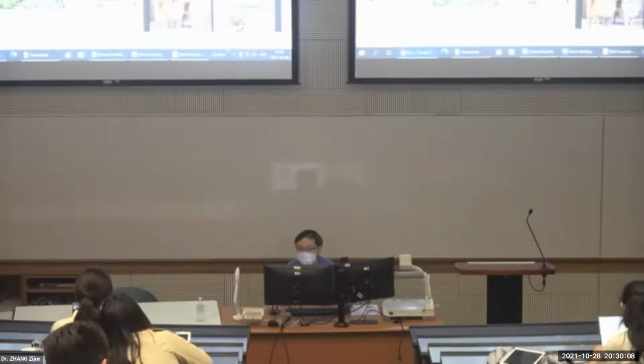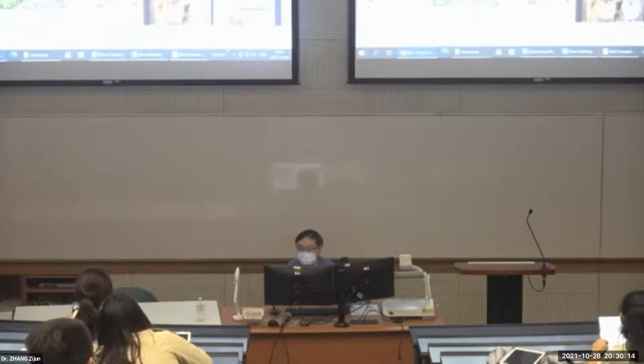But we want the model to not be sensitive to changes of the dog position, pose, and orientation. So we should say this is dog, and this is also dog, dog, dog, dog.